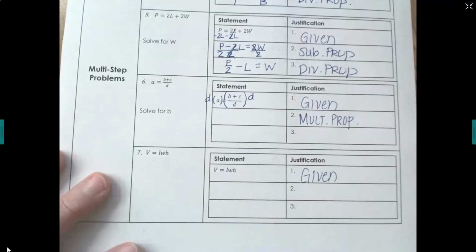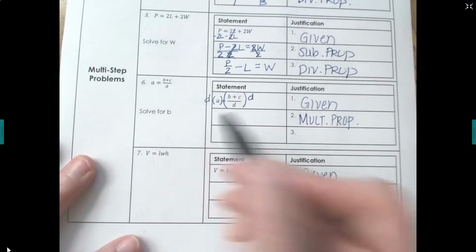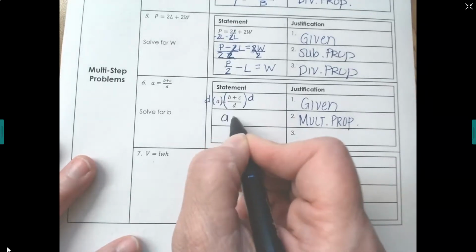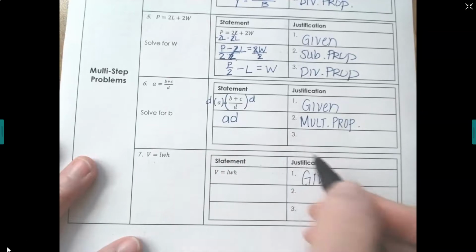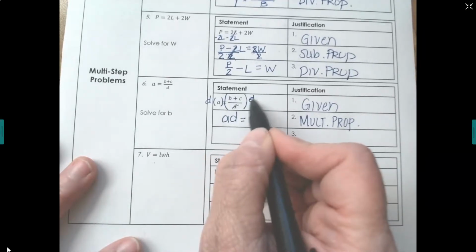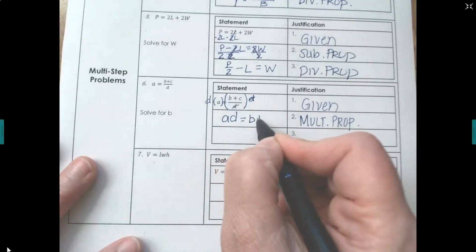So what's that going to give us? D times A, well, those are not like terms, so I'm just going to write them in alphabetical order. A times D equals, well, this D is going to cancel to a 1 with that D, leaving B plus C behind.